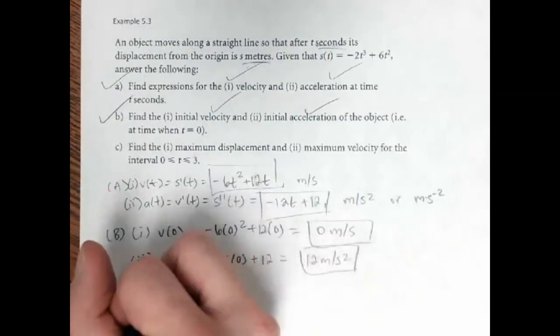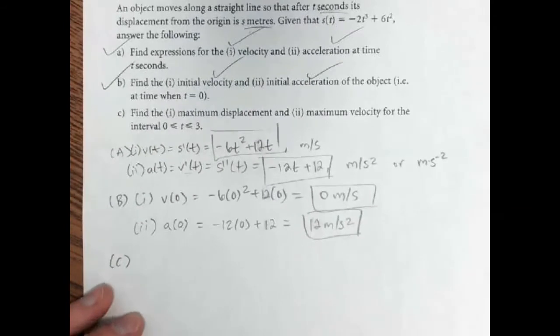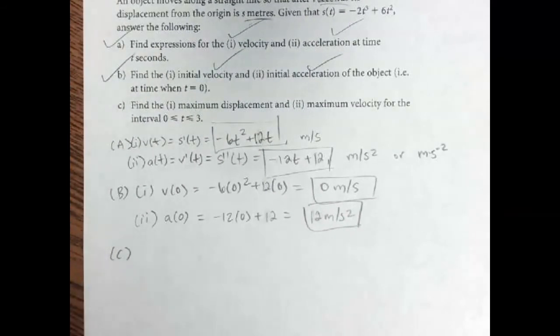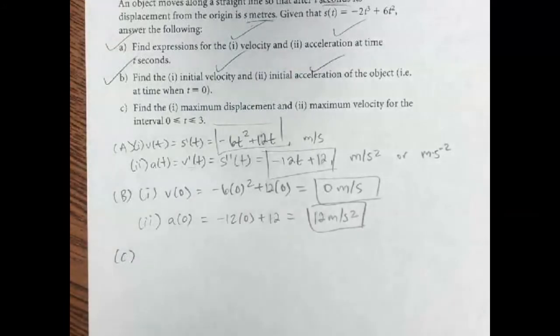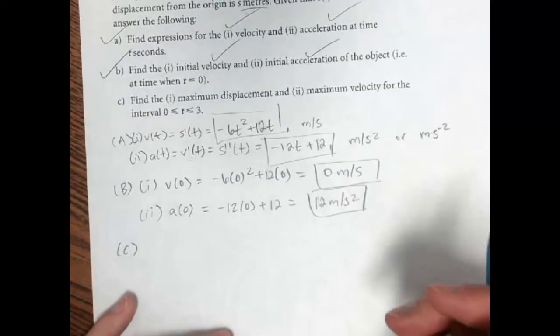Now we got part C, which says find the maximum displacement and the maximum velocity. Again, you could go ahead and use the calculator to graph them, and then just use the calculator to find the max. That's pretty easy. Let's try to do it without the calculator as best as possible, because on that paper 1 IB exam you don't have a calculator, so you've got to be able to do stuff by hand quite a bit of the time.